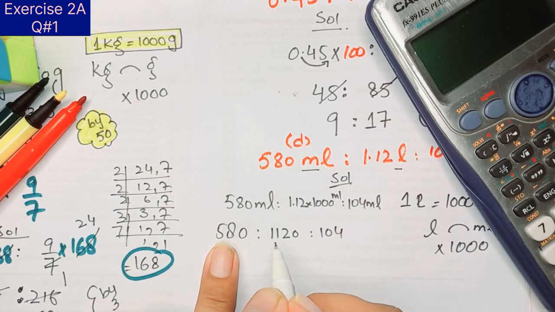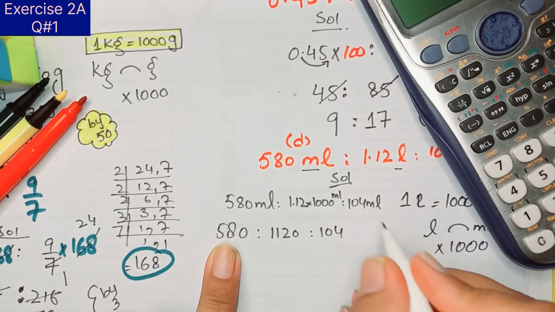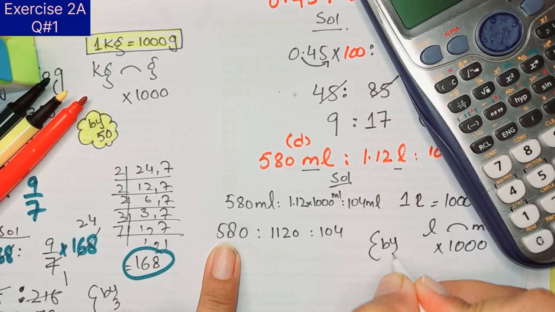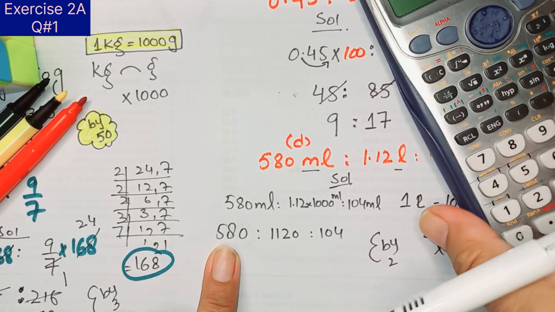We can simplify it by 2 because the last digits of all are even.